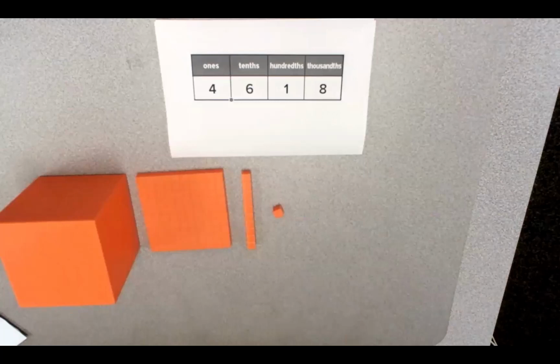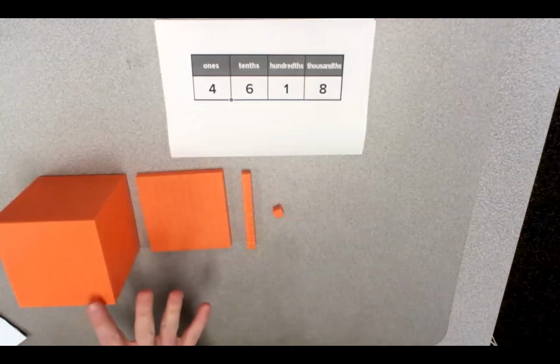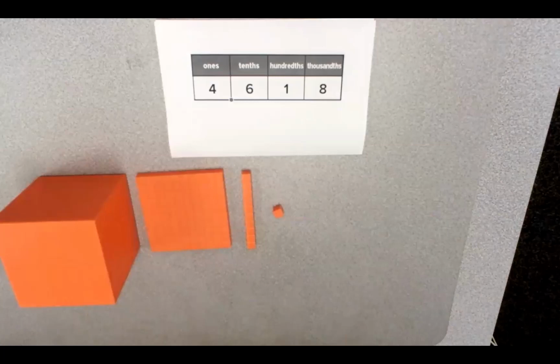So you may be saying to yourself, well, this is going to be very confusing for students. It can be, because students are very accustomed to using base 10 blocks to represent whole numbers. In this case, we're going to be using them to represent decimal numbers. So an anchor chart is a really helpful tool to support students with this information, since you are redefining the whole for students compared to when they use base 10 blocks to represent whole numbers.